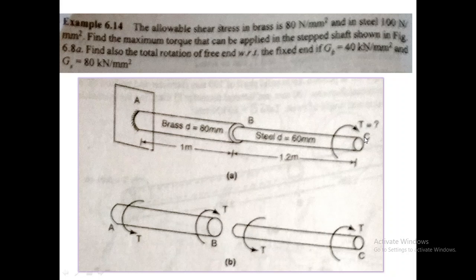So this is T at end C, where the torque is clockwise. To maintain the equilibrium, a reactional torque will be developed at A, in the opposite direction. So whatever torque is applied, it will be the same for both portions. You can see that both portions are subjected to the same torque T, and here we have a different step, since it is a stepped bar made of brass and steel.